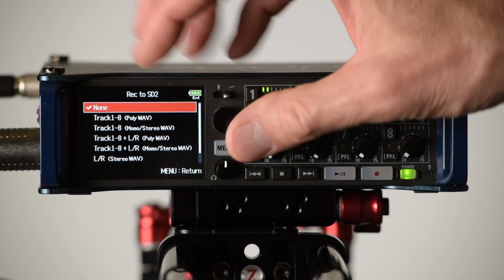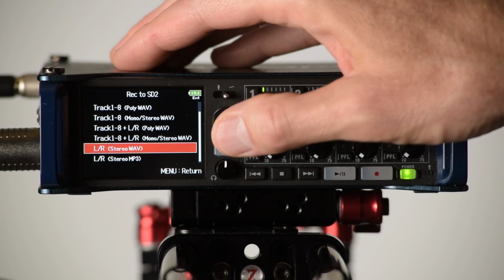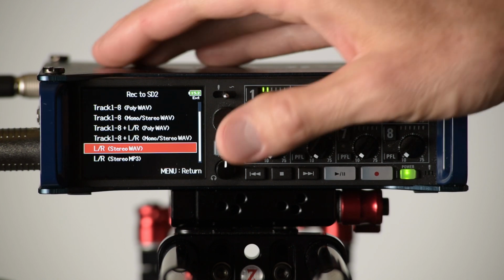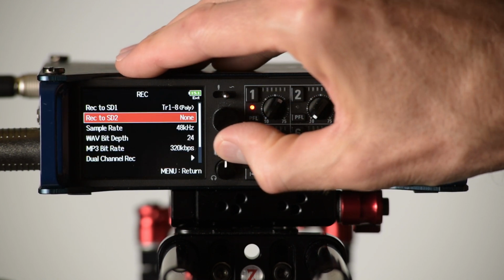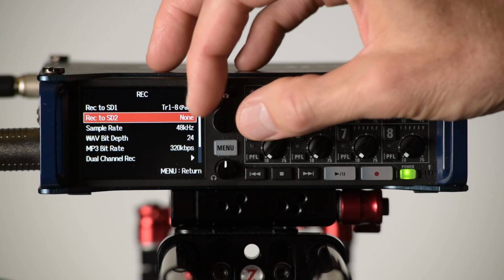So for example, if you just want the stereo mix here, you could do that here and then have the isolated tracks saved to SD card 1. But whatever works for your particular case is what you need to do here.